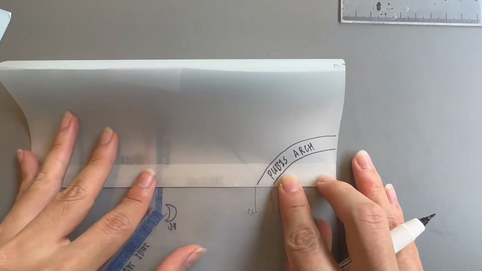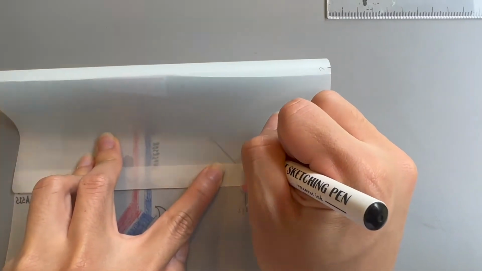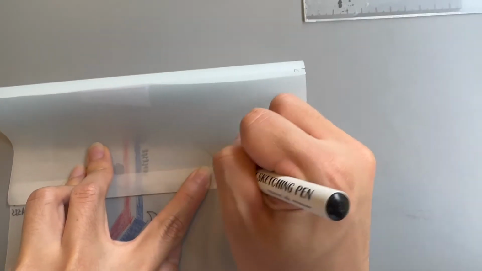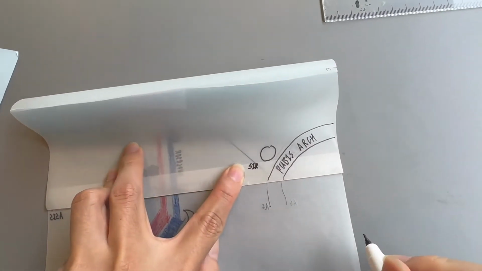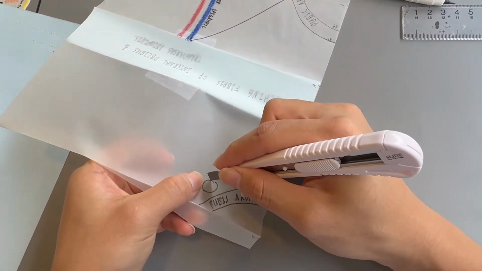Draw a small circle about 1.5 centimeters in diameter directly left to the traced pubic arch, and label it as the superficial inguinal ring, or SIR. Using a penknife, once again, carefully excise the region.